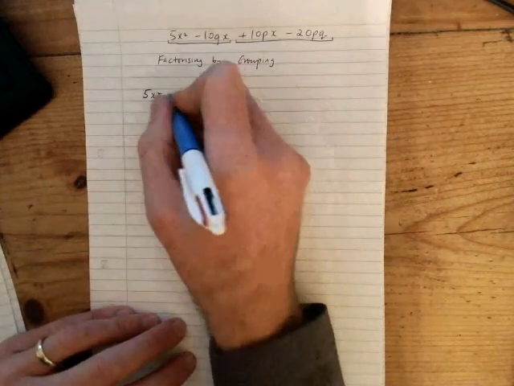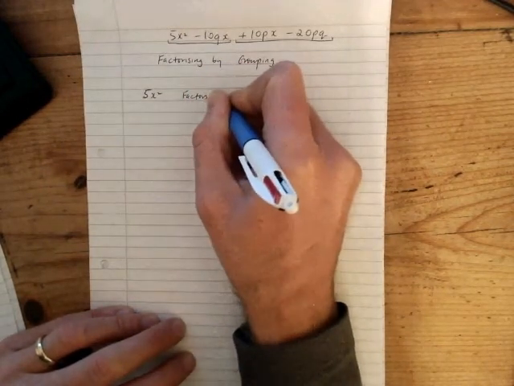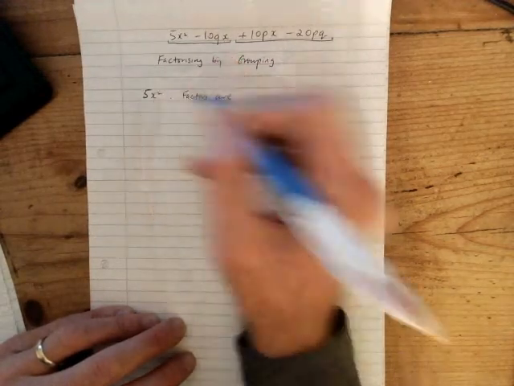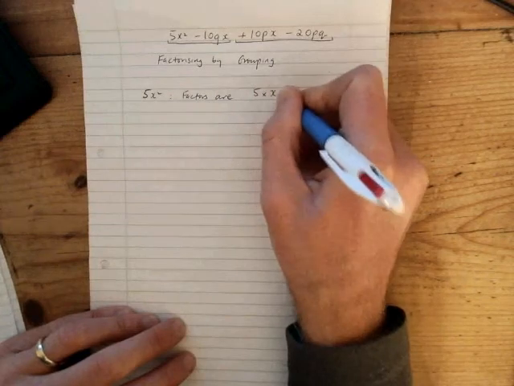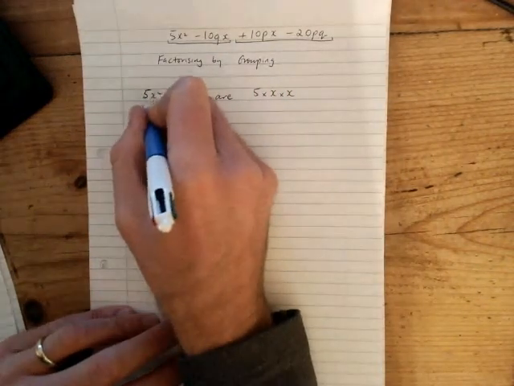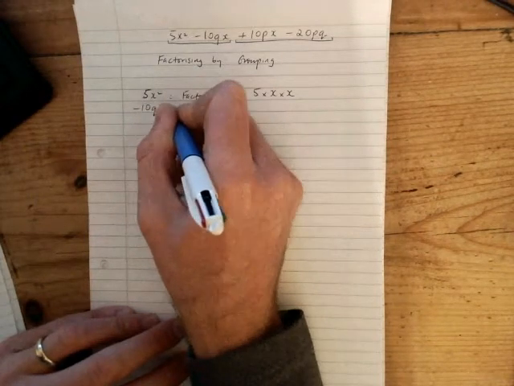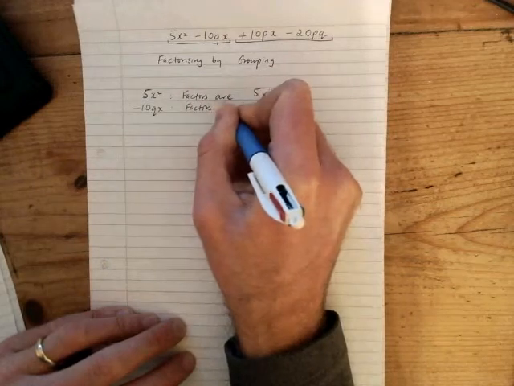So we're going to take 5x squared. What are the factors of 5x squared? Factors are 5 by x by x. Then the other part of that pair, minus 10qx. What are the factors of minus 10qx?